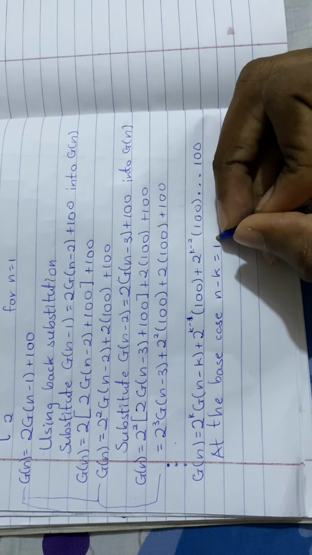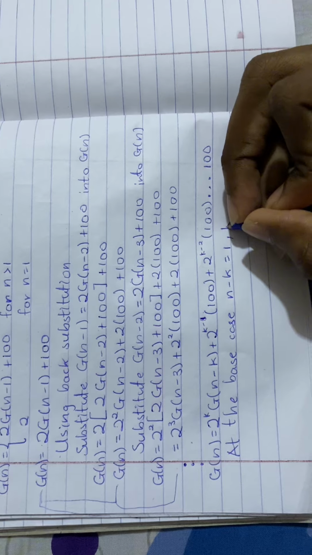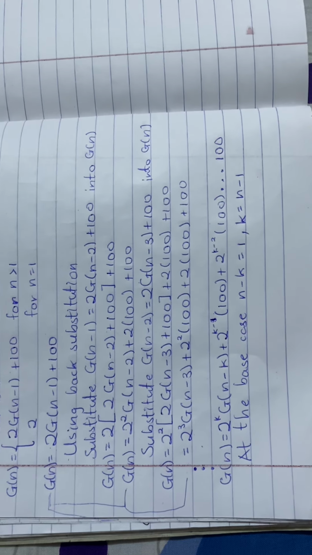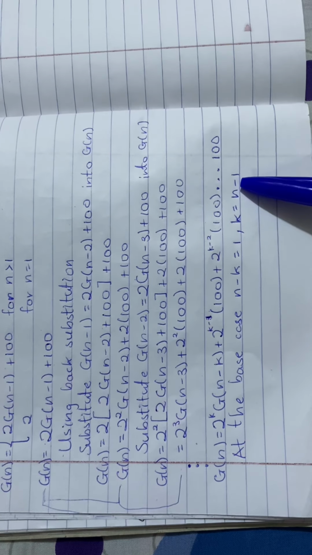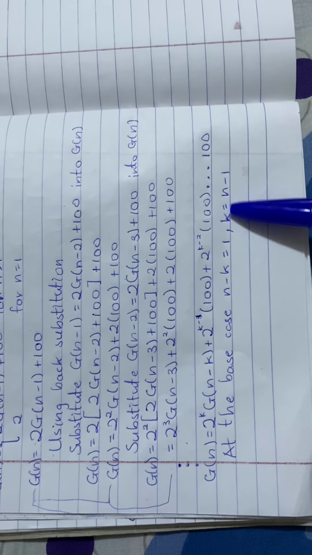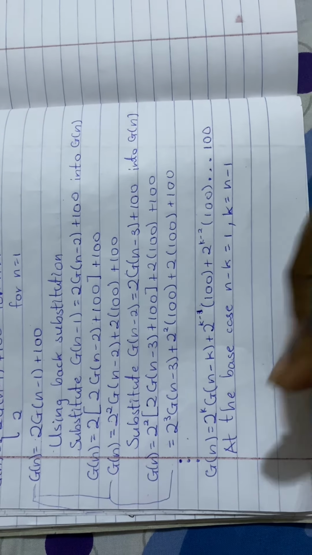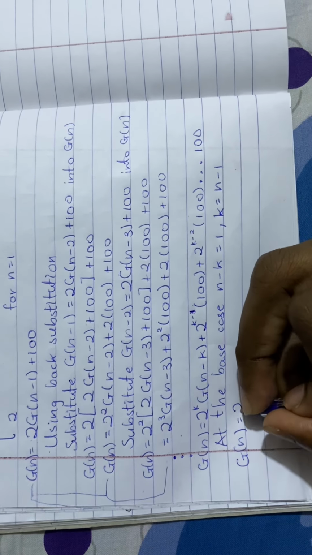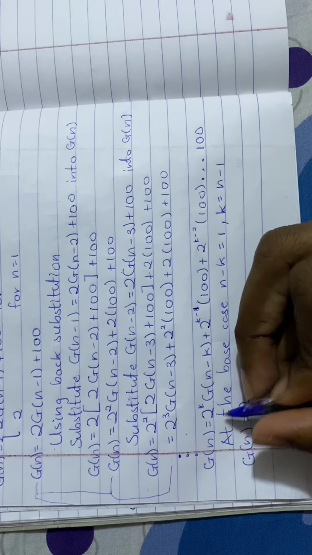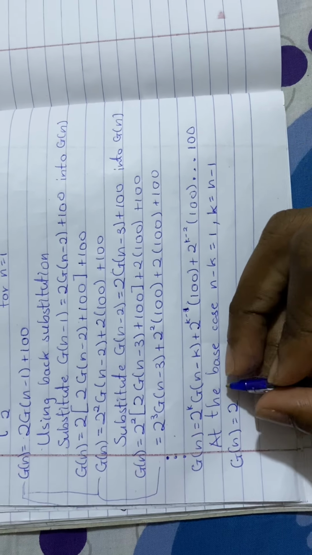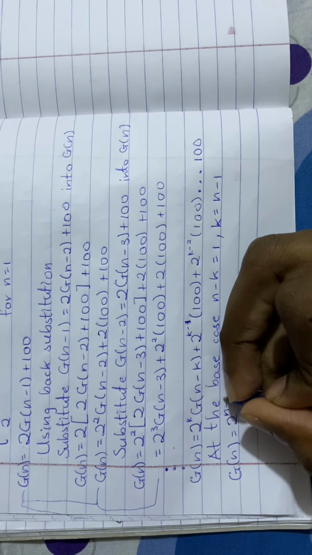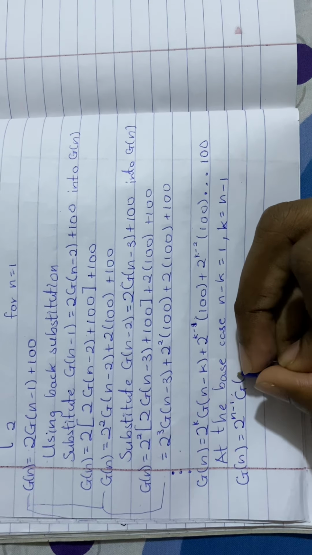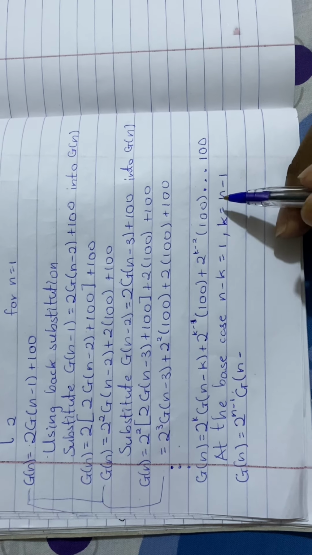Okay, so what are we going to do next? Now let's make k the subject. So k here is equal to n minus 1. Yeah, so we are making it in terms of n because we introduced the k from somewhere, so we want to make it all in n. So what we do is g of n is equal to 2 exponent n minus 1. That's our k. K is now n minus 1. So 2 exponent n minus 1 times our g of n minus k, here n minus 1.